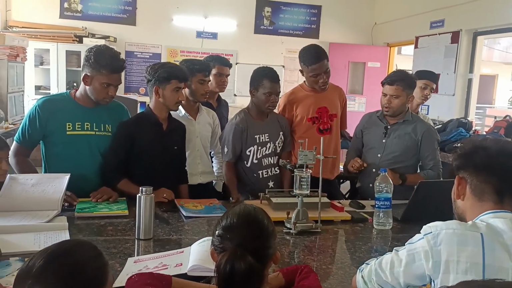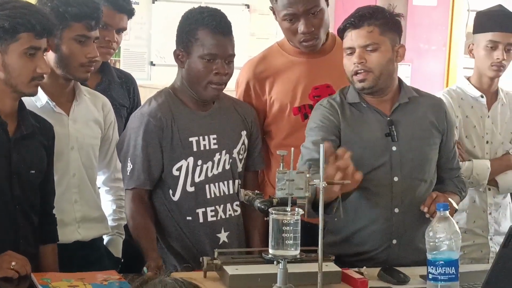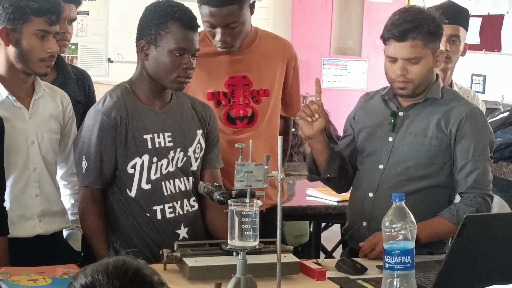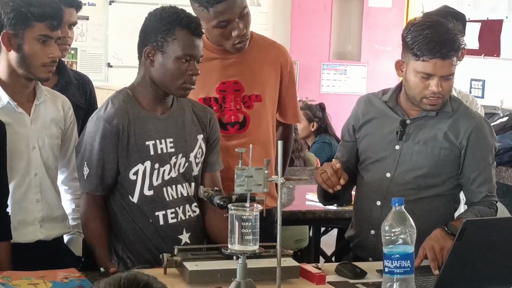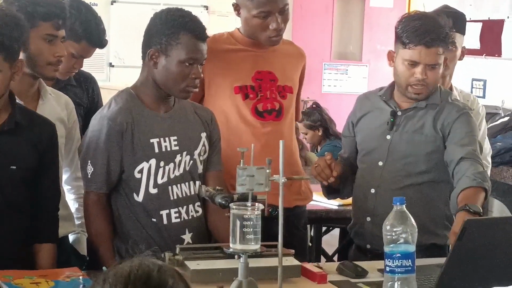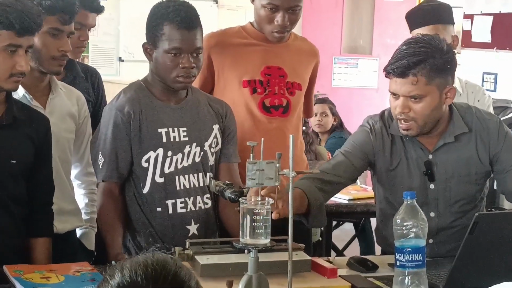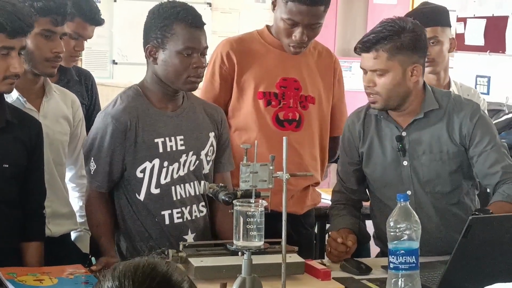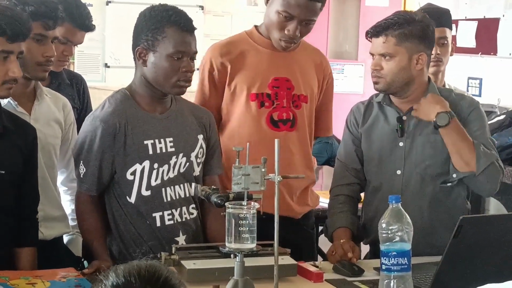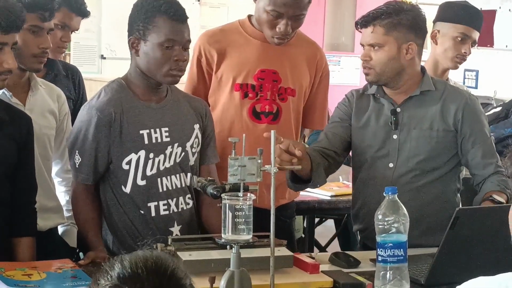In the first observation table we find the height of this water, h. The surface part is a and the free part is b. We find the value a, then b, then a minus b. First, the main scale reading.